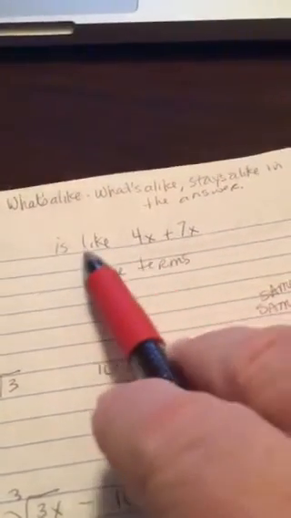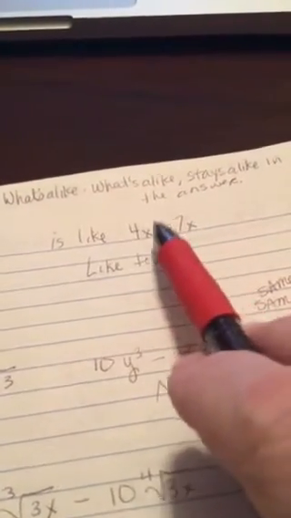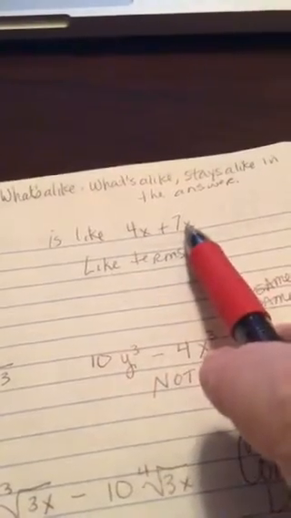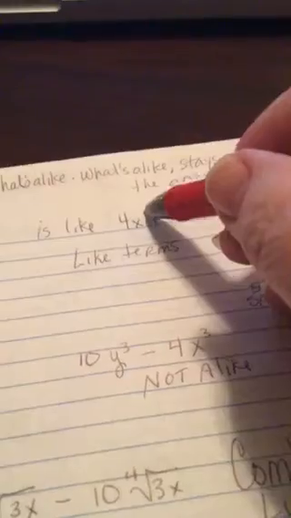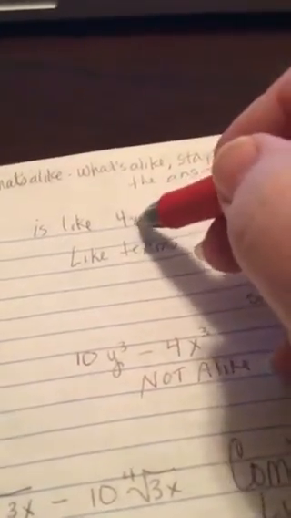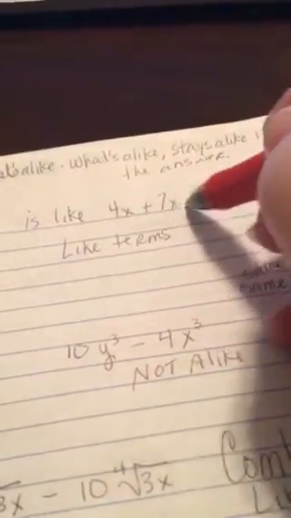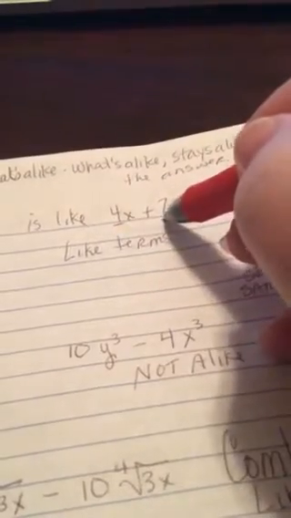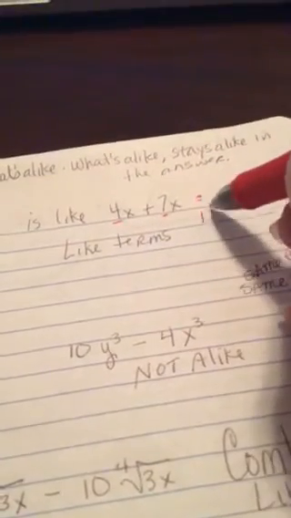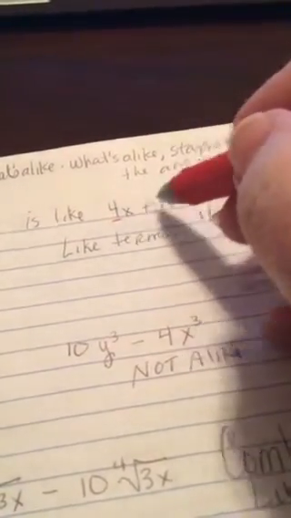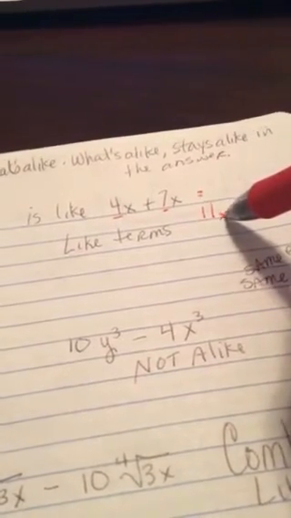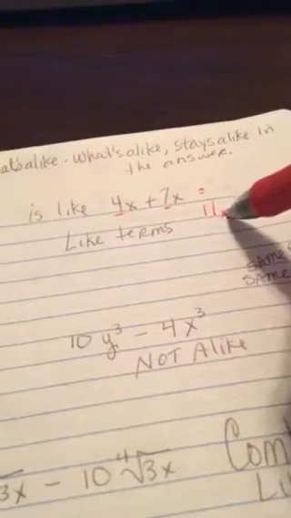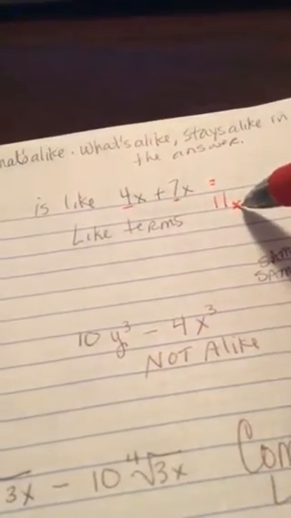And so like back in the beginning of algebra, you learned how to say 4x plus 7x. Those are like terms because they have the same letter and the same exponent. But since they had the same letters, you could add them. You would add the 4 plus the 7. And then what's alike was the x. And that stayed alike in the answer. Remember, what's alike stays alike in the answer when it comes to addition and subtraction.